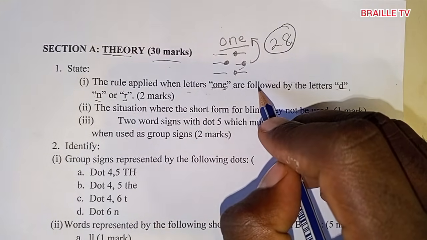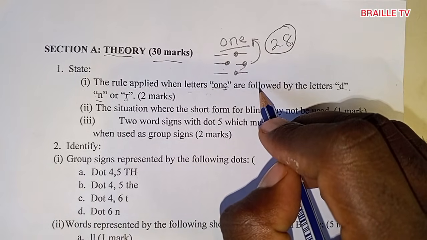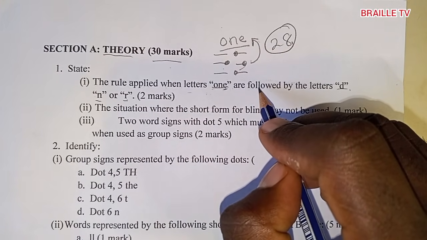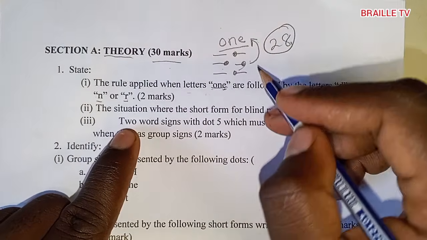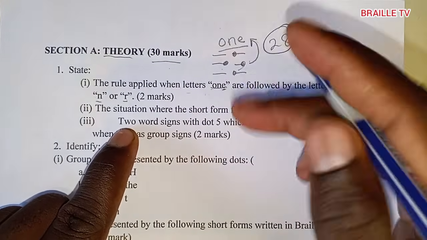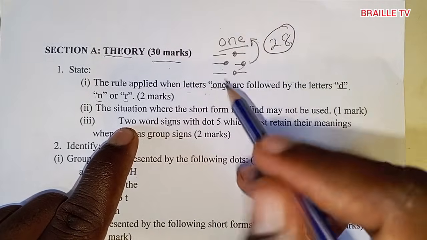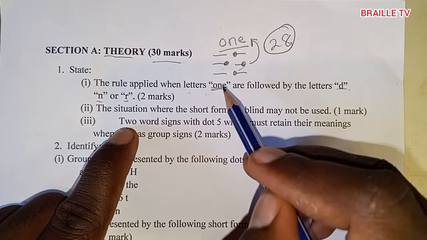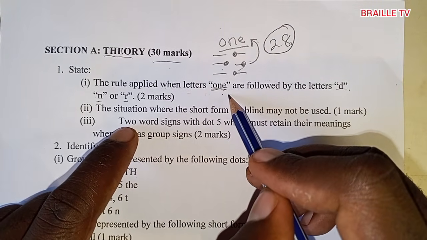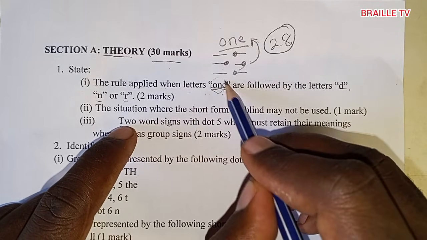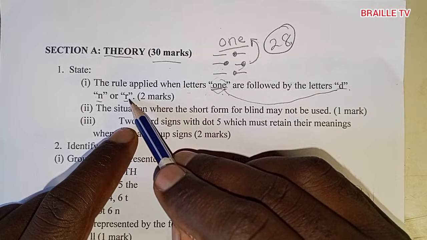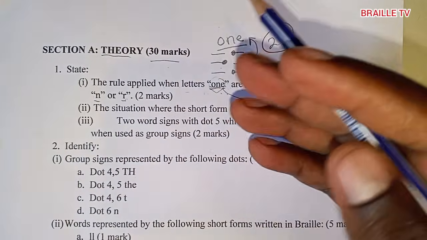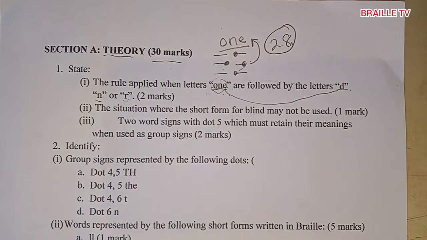We said when you use them as group signs, there are rules that you're supposed to follow. And we looked at those rules. Therefore, that is what we are now being asked: when using one as a group sign, what are the rules that you're supposed to follow when this one is followed by D, N, or R? Now let me write somewhere, and then we write together, and then we will be able to understand.